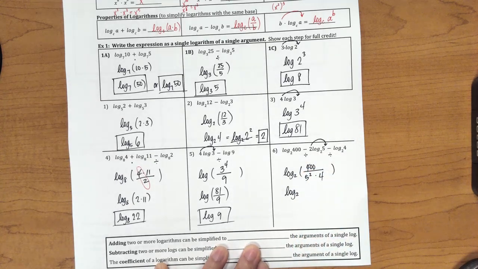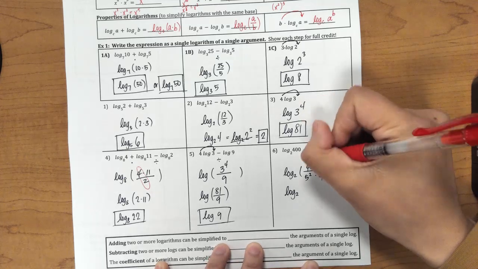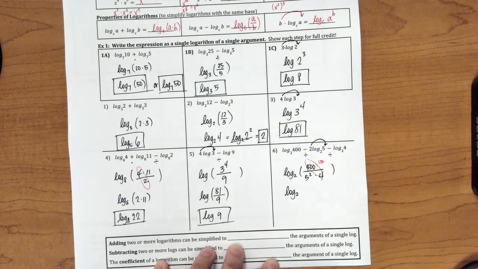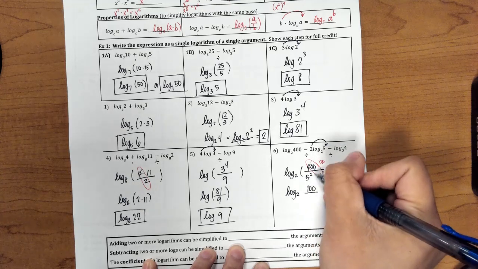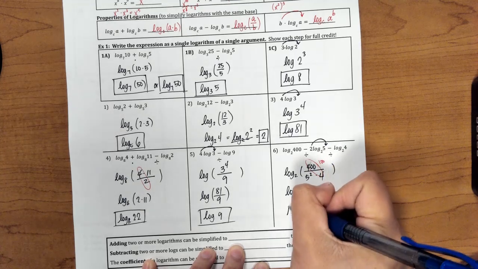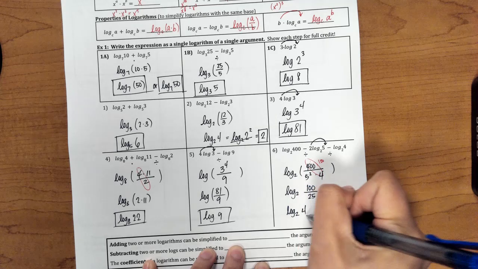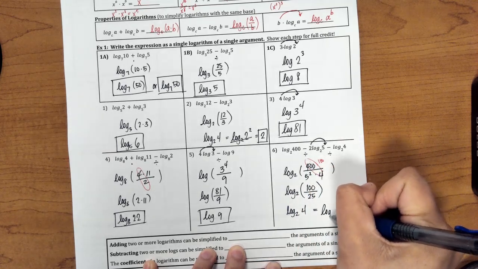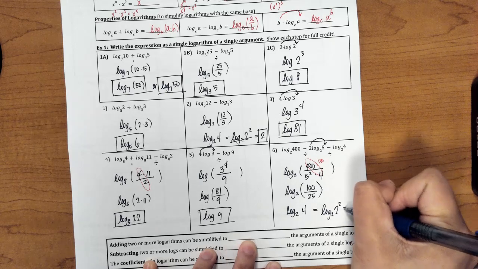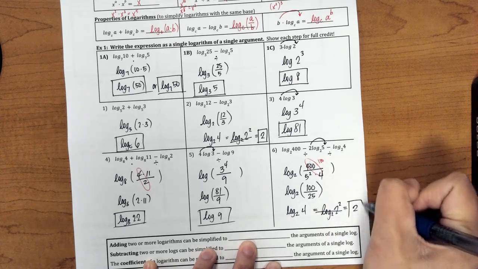This can simplify to 100. So 100 divided by 5 squared is 25. It'll be log base 2 of 4, which is, again, we know log base 2 of 2 squared is 2.